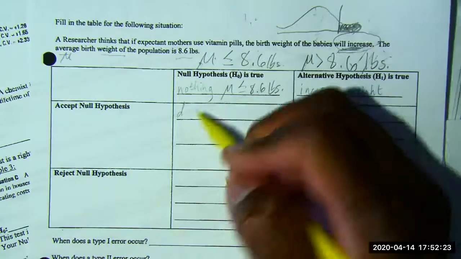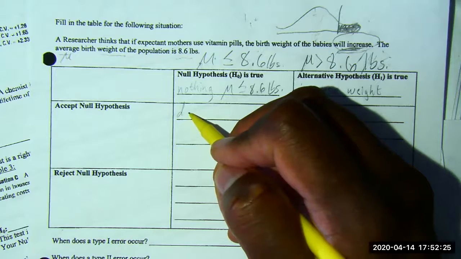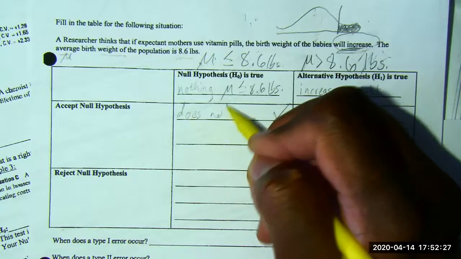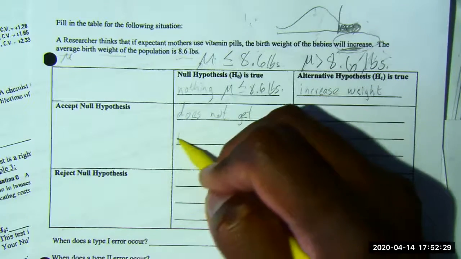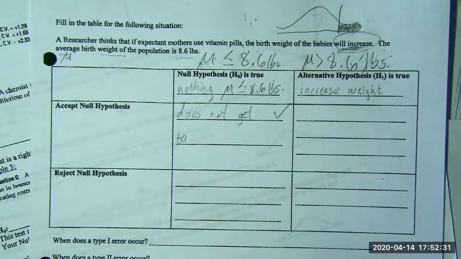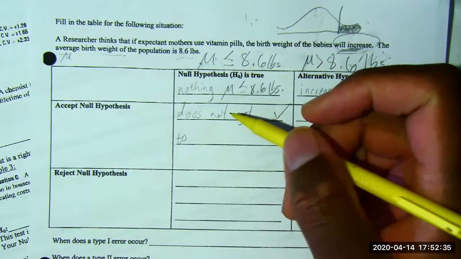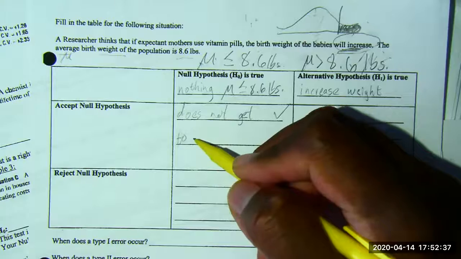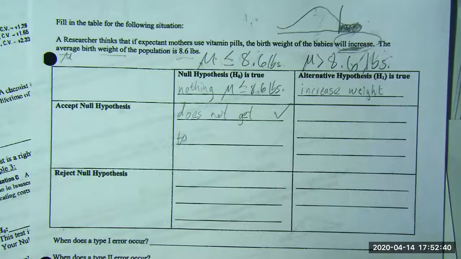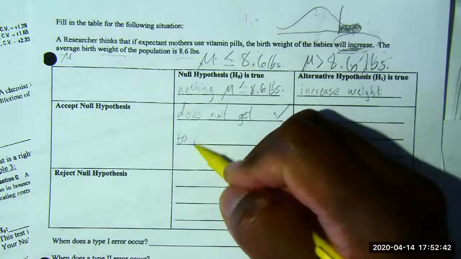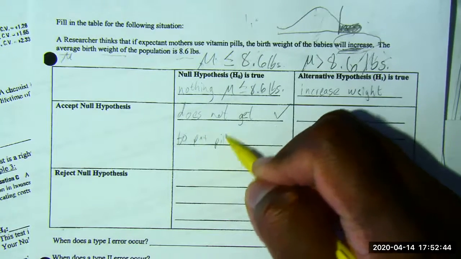In this case, though, the researcher does not get to market, does not get to achieve their dreams. The researcher does not get to put pills on market.